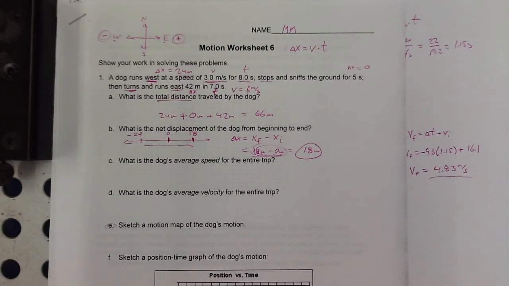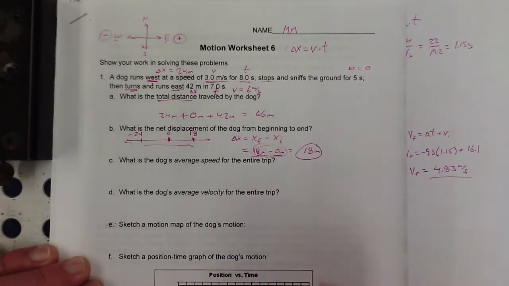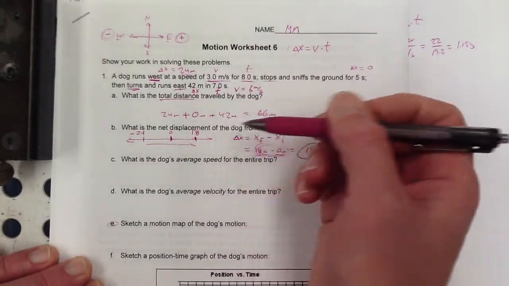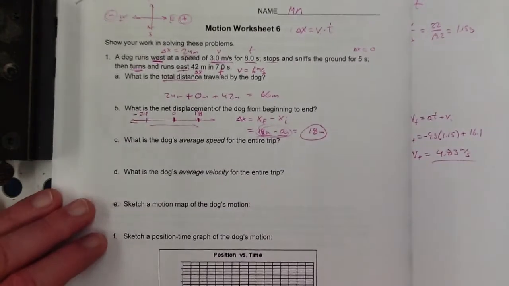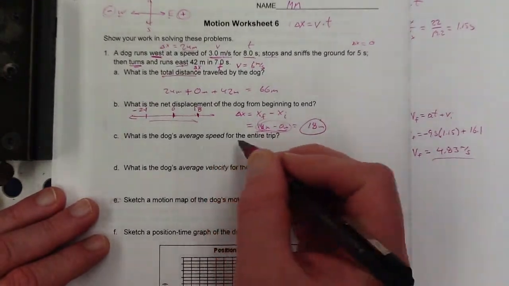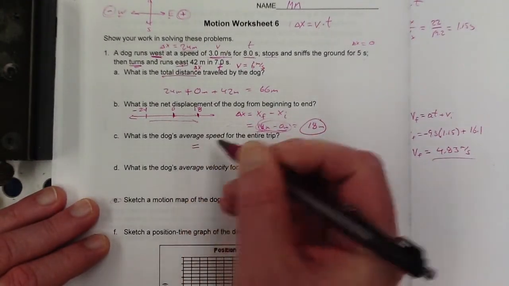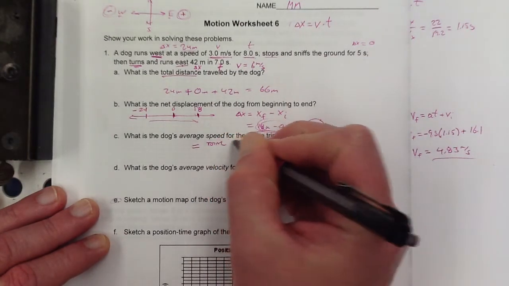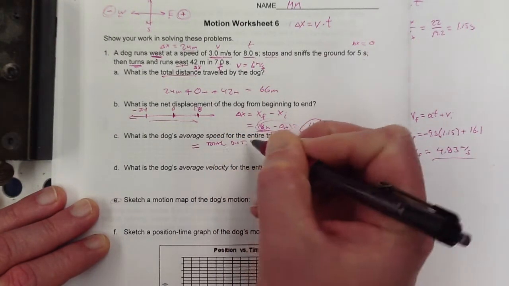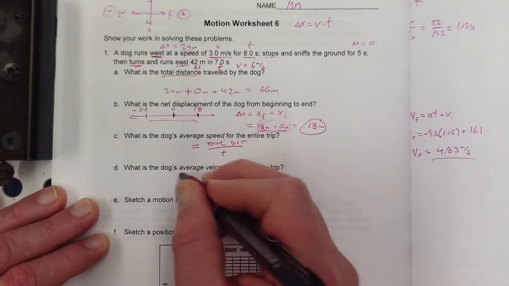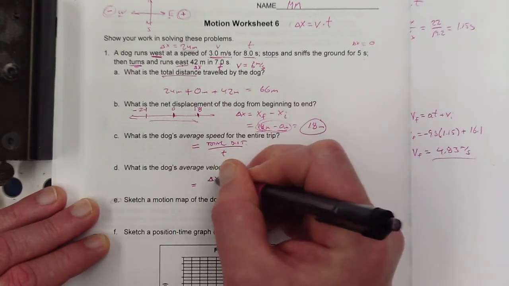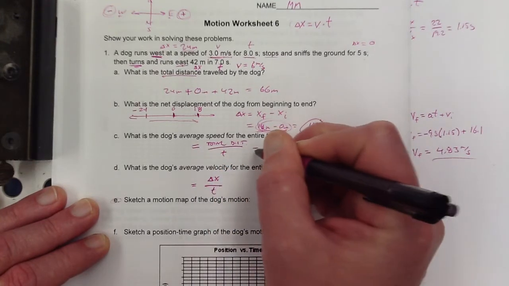Okay, what's the dog's average speed for the entire trip and average velocity for the entire trip? Well, once you have total distance and displacement, these are really easy to do, right? We've seen this before. Average speed is equal to total distance over time, and average velocity is displacement over time. And I have those numbers.